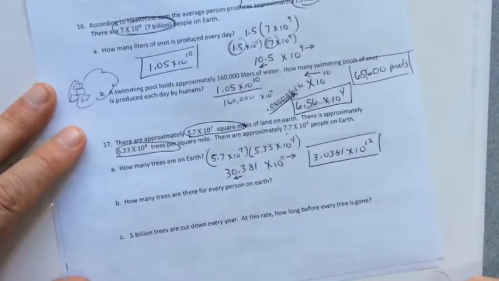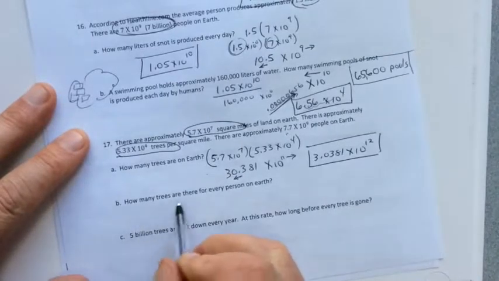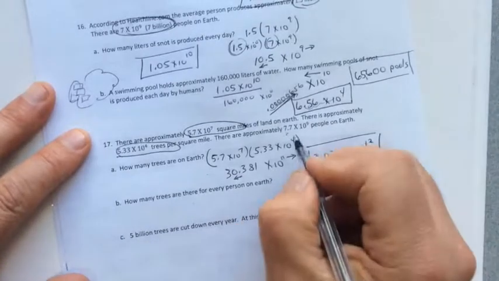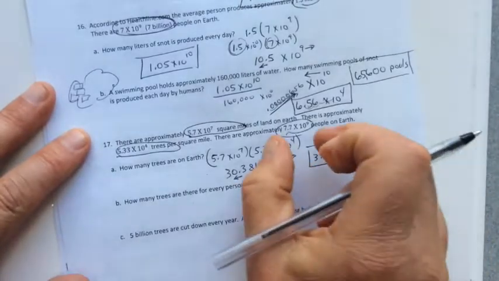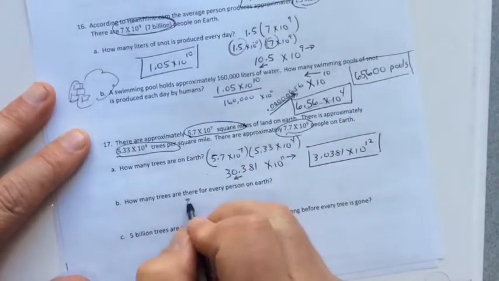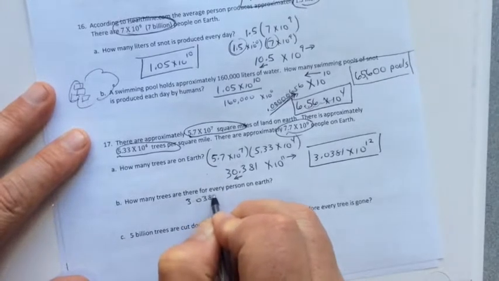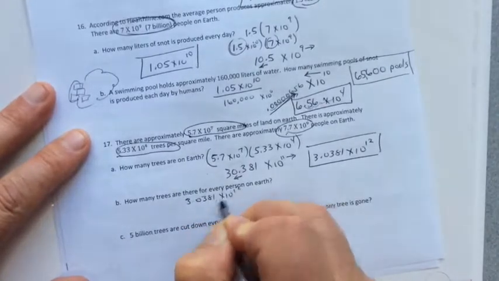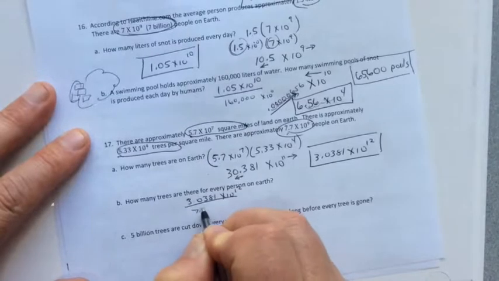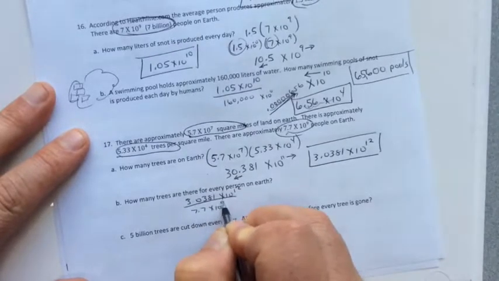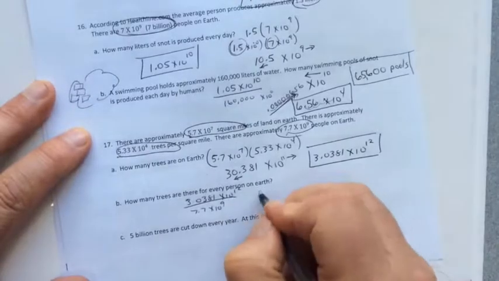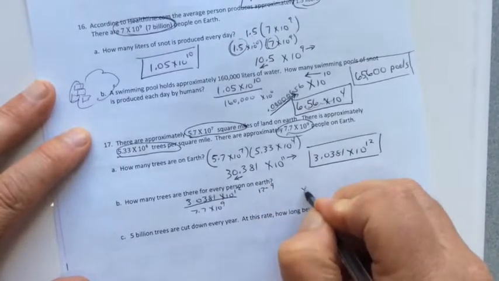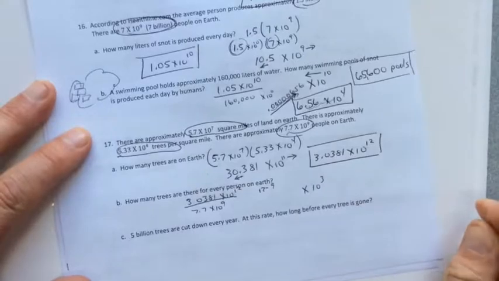Lot of trees. How many trees are there for every person on Earth? Okay, there's this many people. So I have this gazillion amount of trees and this billion amount of people. If I take all of those trees, divide it by all of the people, we have the number. Divide is subtract to the power. So 12 minus 9, I already know it's times 10 to the 3.